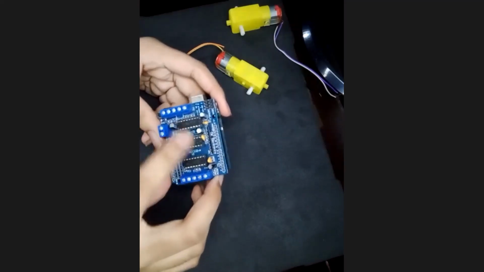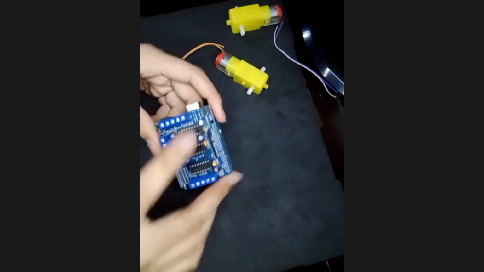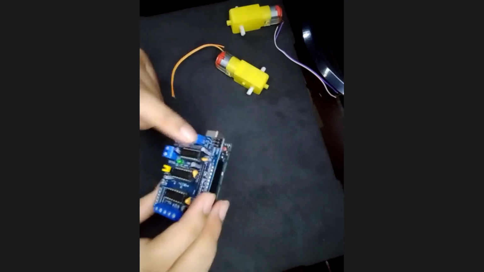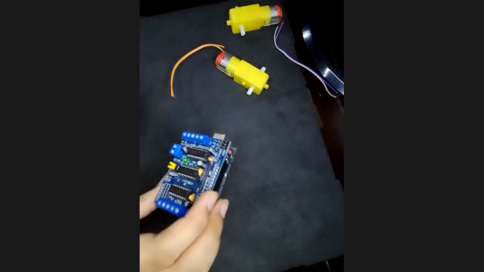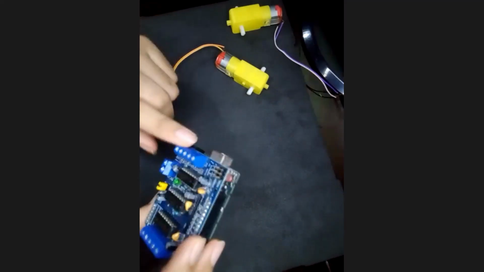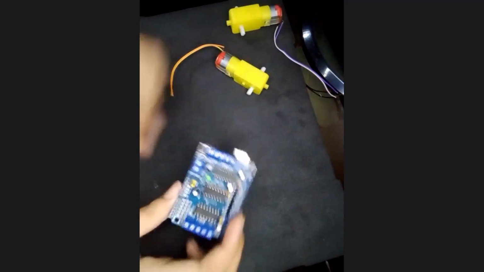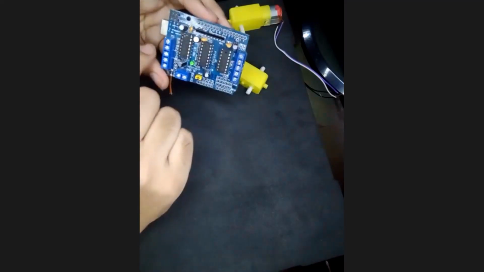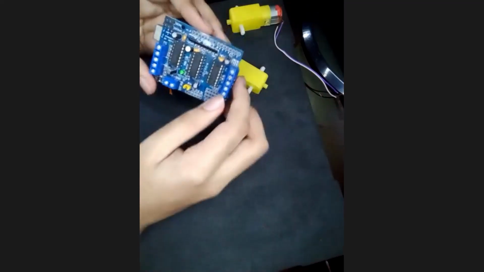This module and this module both conduct one servo and two motors from here and two motors from here. So each chip will work with 2 motors from this side and this side. And the notation for these motors works as this is port number 1, this is port number 2, this is port number 3, this is port number 4, or it can be different in your motor.